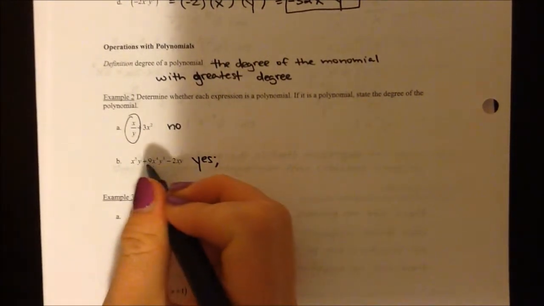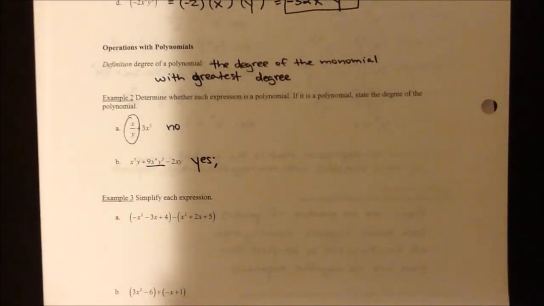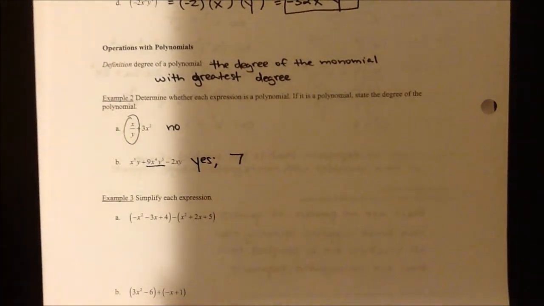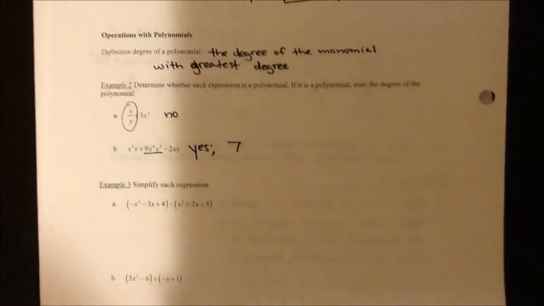So this one right here has the largest power when I add those powers together, and so the degree of the polynomial would be 7, because when I add the 4 and 3 together, I get 7.